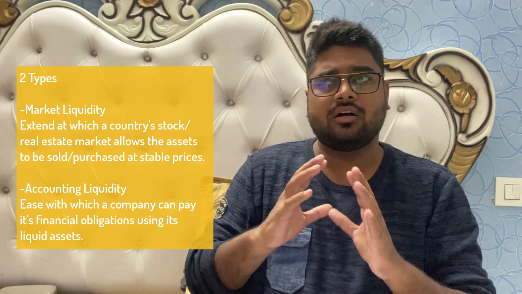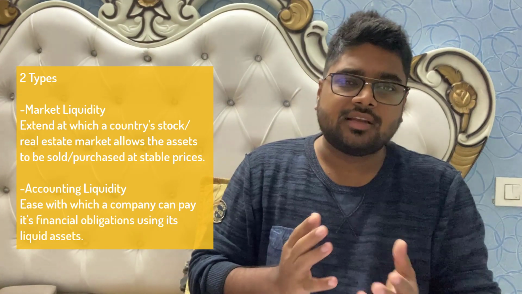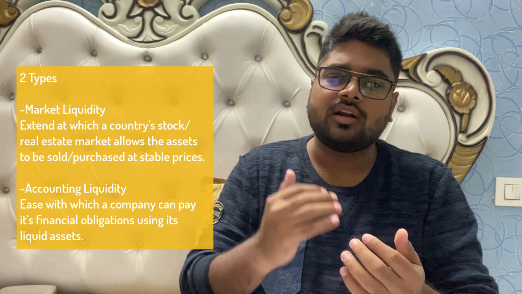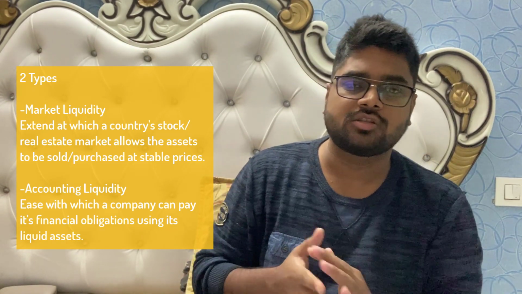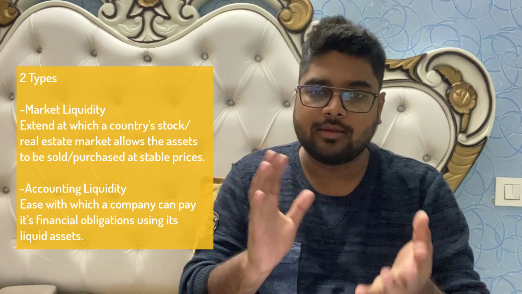Now in accounting, it is completely different. Liquidity is basically the ease with which you can convert your assets into cash to take care of the company's obligations. We discussed the same in the current asset and current liability videos, and when you see those, you will get a better understanding. It's about how quickly you can convert your assets so that you can meet your obligations, your rents, salaries, taxes, whether short-term or long-term, using your current assets, short-term assets, long-term assets, all those things.